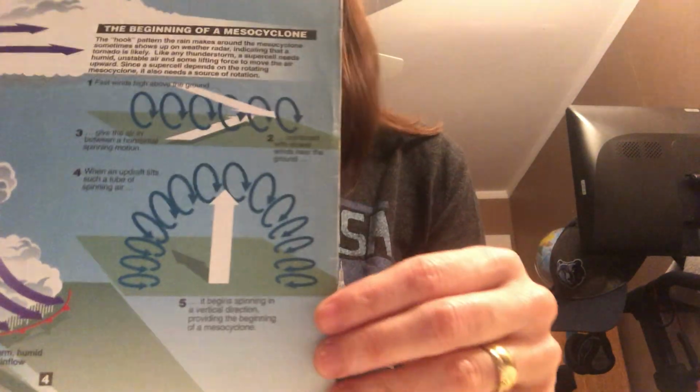It is this horizontal layer of air in between the two different flowing directions of air that ends up rotating horizontally, just like this. So let me try to show you some diagrams of that as well, that hopefully will show this. So I'm going to show you two different diagrams.